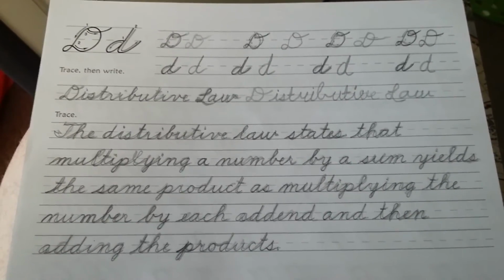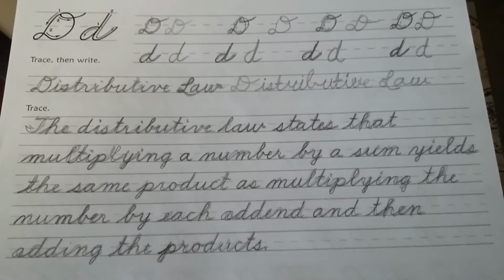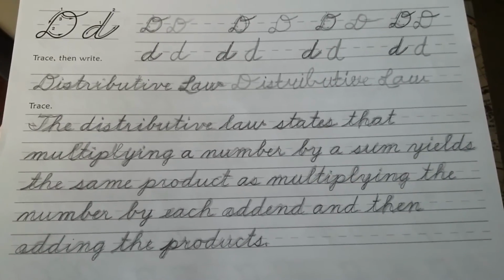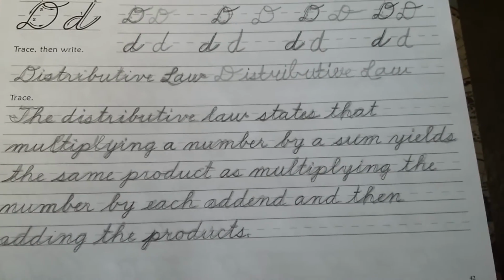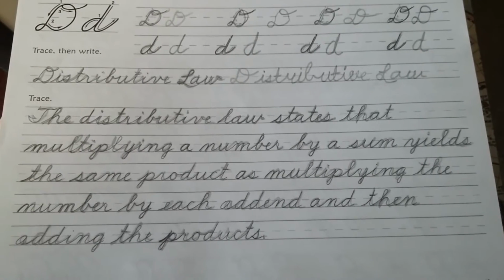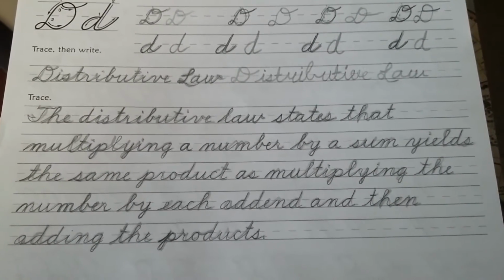Last one, the distributive law. I'm going to prove this problem correct using the distributive law. The distributive law states that multiplying a number by a sum yields the same product as multiplying the number by each addend and then adding the products.